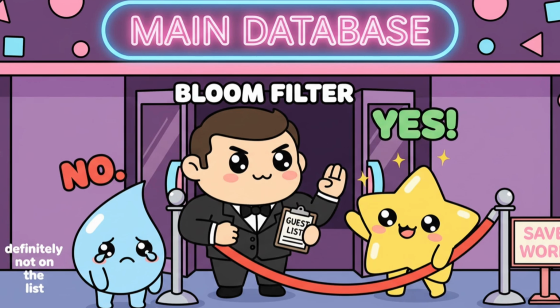And honestly, the bouncer analogy is perfect. Instead of making your database, the fancy VIP room, do a full, expensive background check on every single person at the door, you put this Bloom filter out front. It's a bouncer with a really simple checklist. It can't tell you for sure if someone is on the list, but it can tell you instantly if someone is definitely not on the list. And that saves the main system a ton of work.